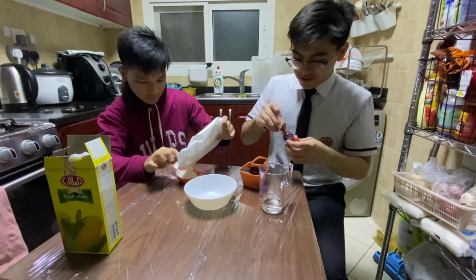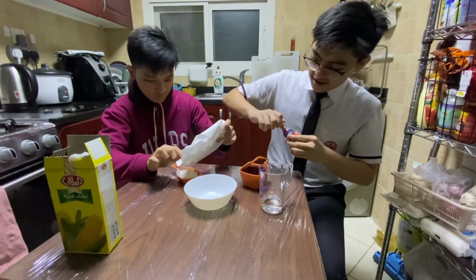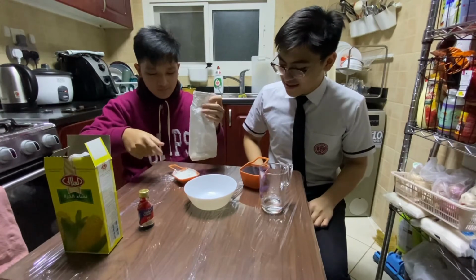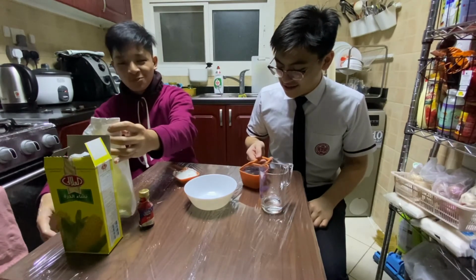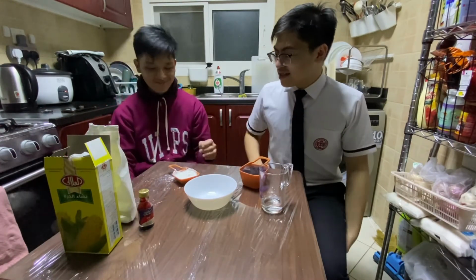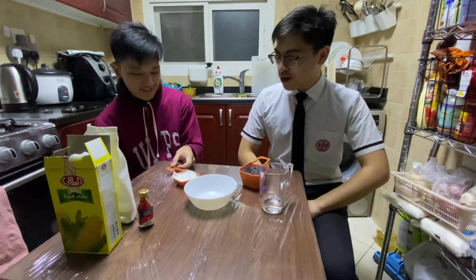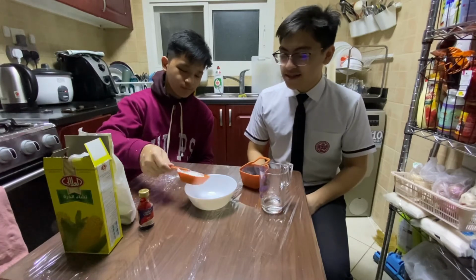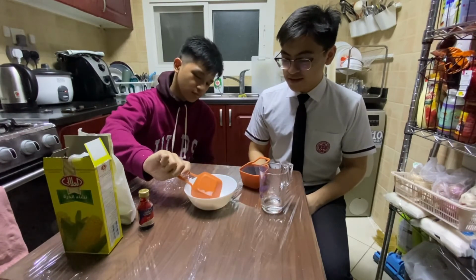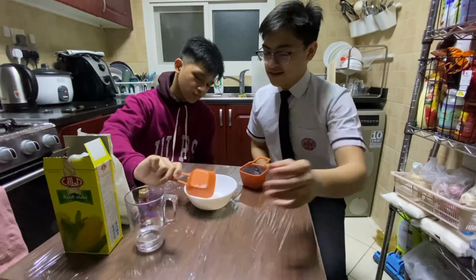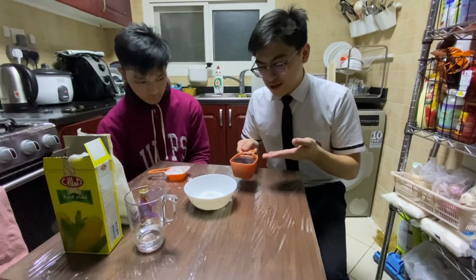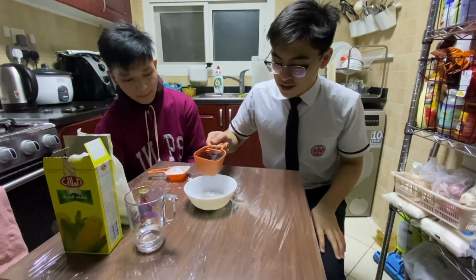So there you go. That's good enough. Then pour the 1/3 cup of cornstarch in the bowl. Then we put the 1 cup of water mixed with food coloring into the bowl.